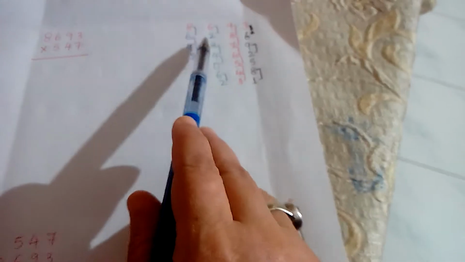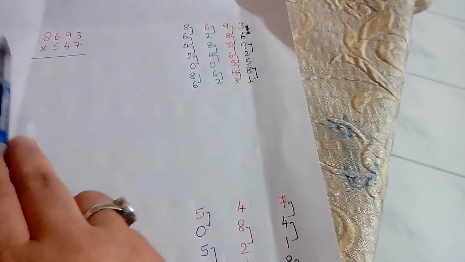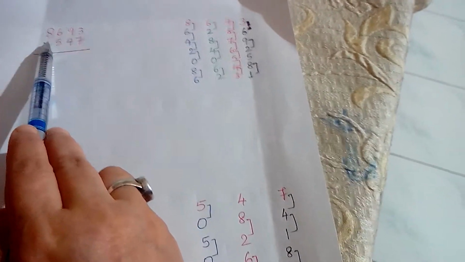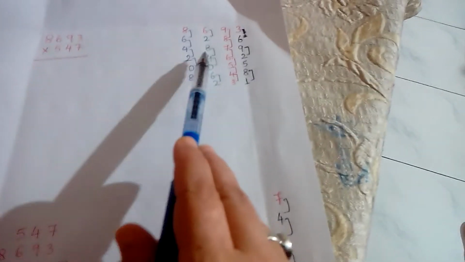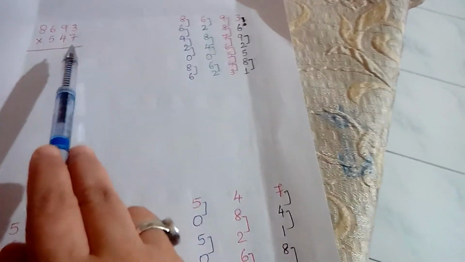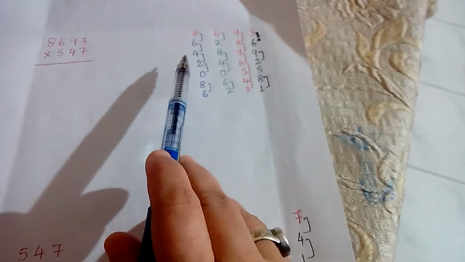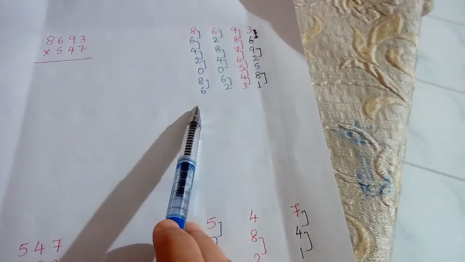Here the number of columns is equal to the number of digits present in the first number, and the number of rows depends on the highest digit present in the second number. So I have written 8693 and then I have written up to 7.